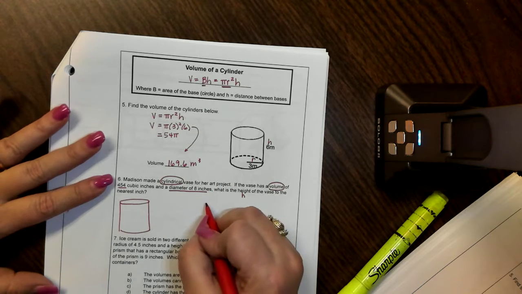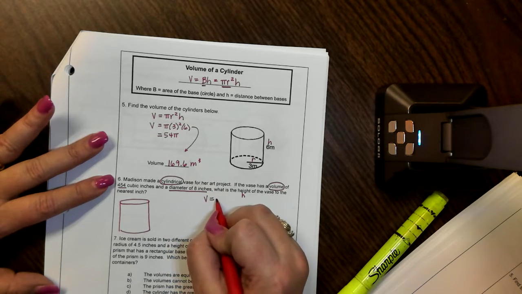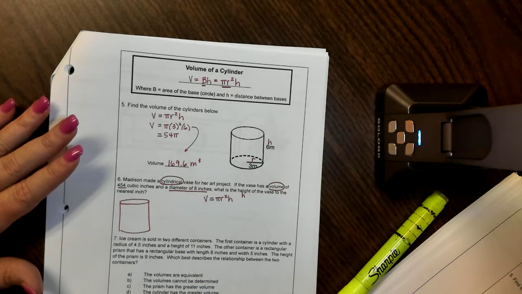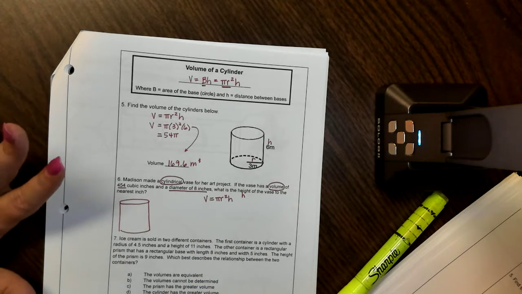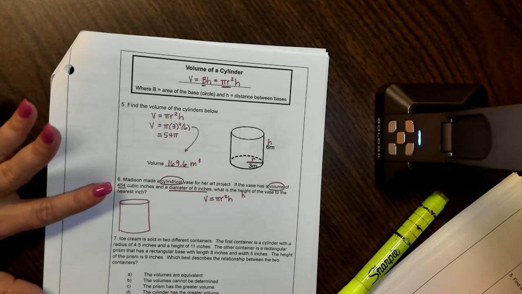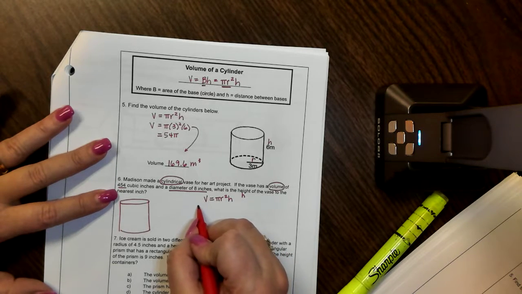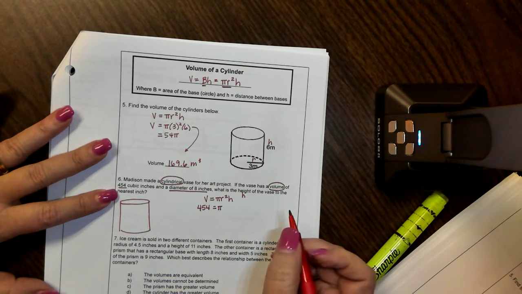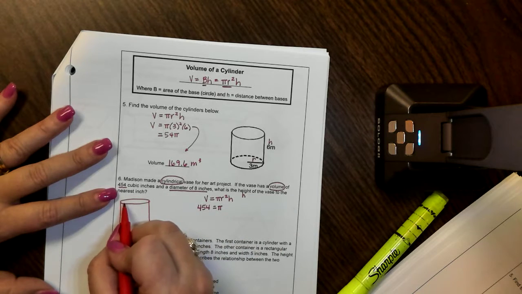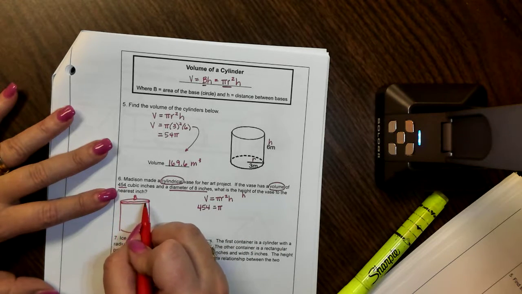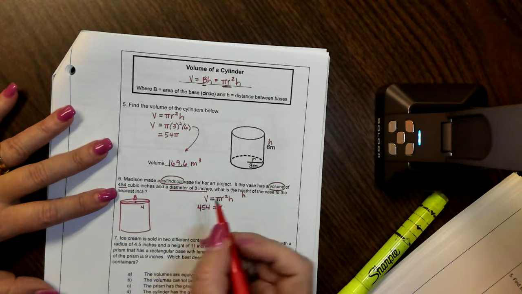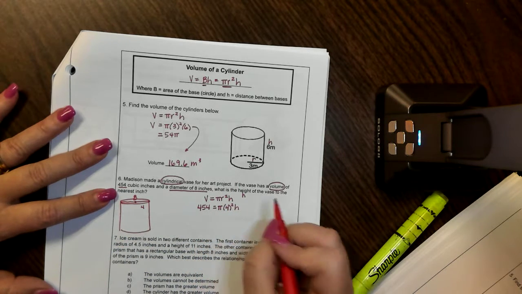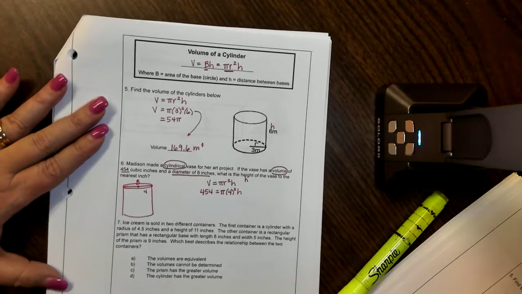So I know I'm talking about volume, so I'm going to go to my formula chart, and I'm going to find out that the volume of a cylinder is pi r squared h. So then what I have to do is plug in the pieces that I know. I know V, I know the volume, so I plug it in. 454 is equal to pi, r squared. I need the radius. Well, the diameter is 8, which means that the radius has to be 4. So 4 squared, and then h is what you're trying to find, so you just leave h.